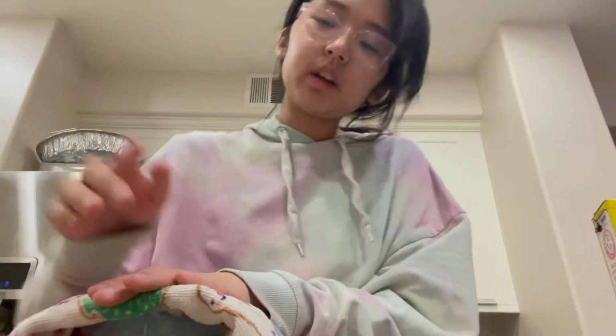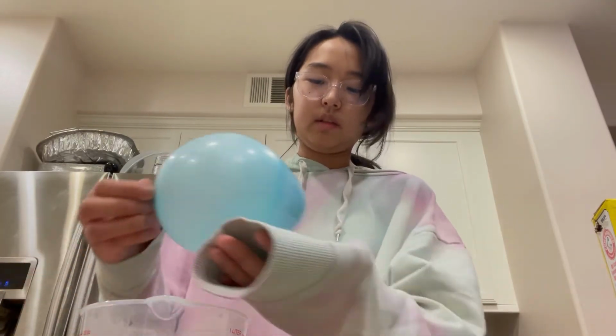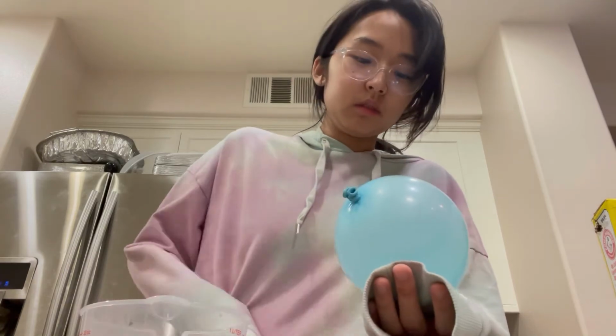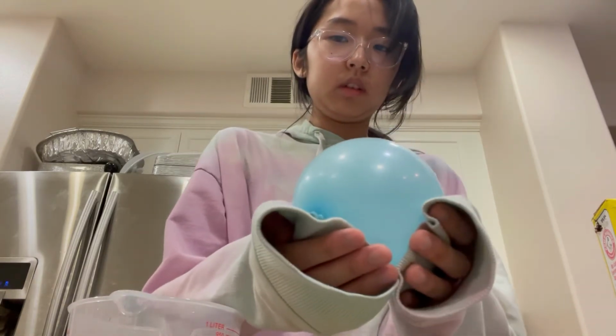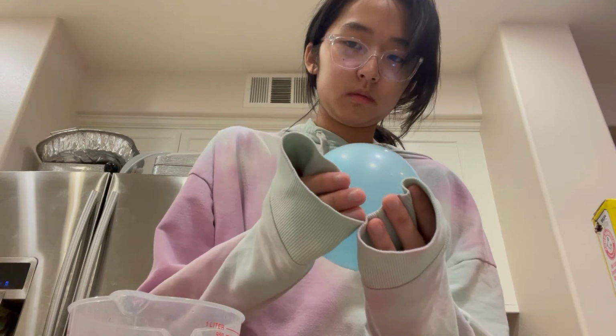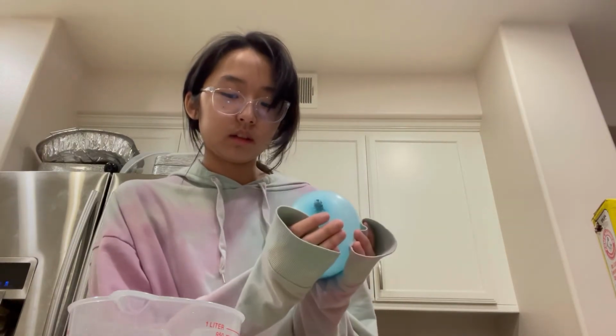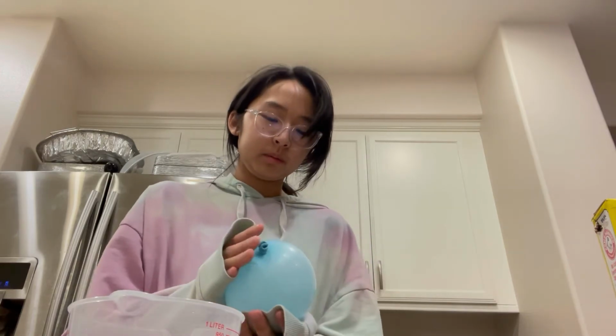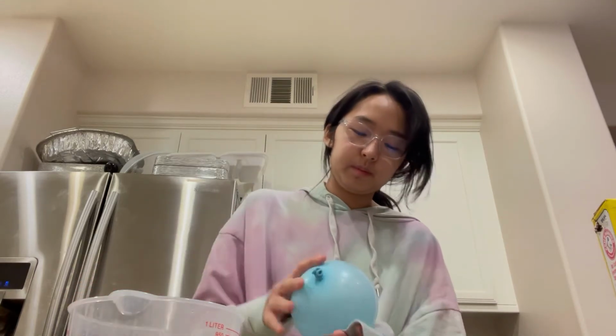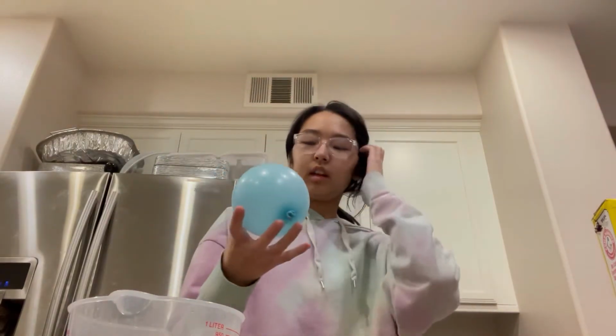Okay, so the balloon has been sitting in the water. So what I'm gonna do now is take it out and hold it in my hands. And the balloon is still warm. I don't know if you can tell on camera, but the balloon is bigger than it was before I had put it into the water. The water is still warm. It happened really quickly, and it deflated again very quickly. But yeah, that's the experiment.